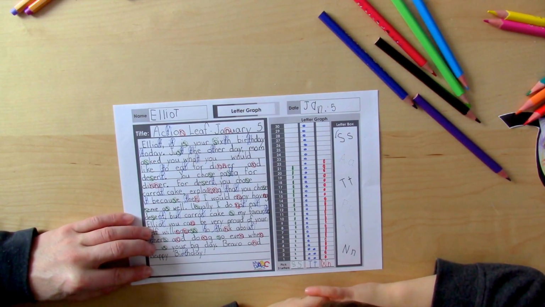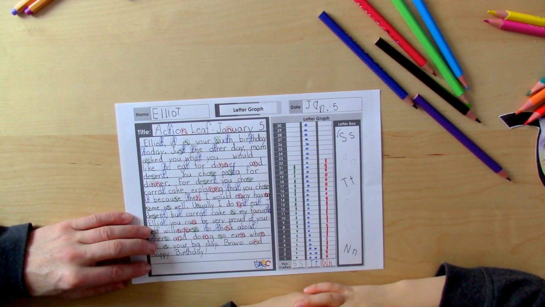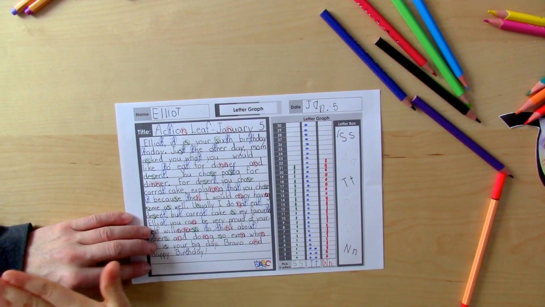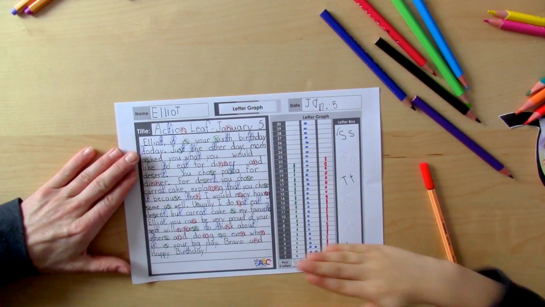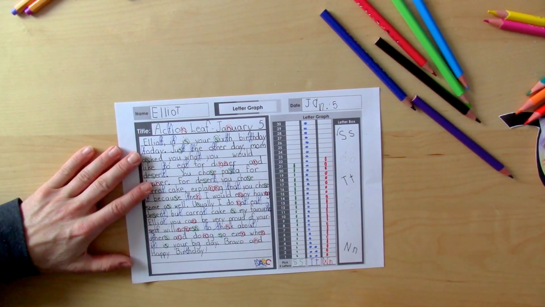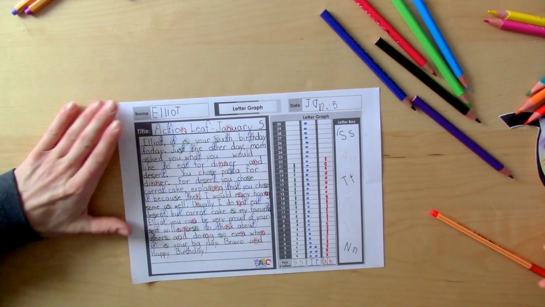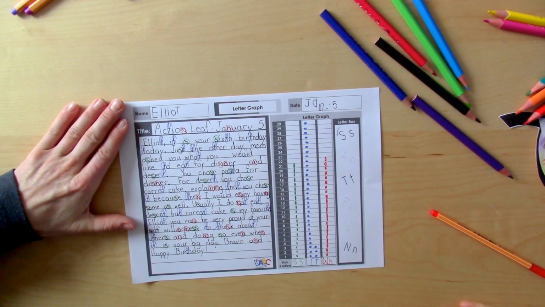N. And do you remember the sound for N? N. That's right. N. And the action is like a plane. Your arms out on both sides, flying like a plane. And what came in last place? The S. You're right, the letter S. So that is our very first letter graph. You did a lovely job.